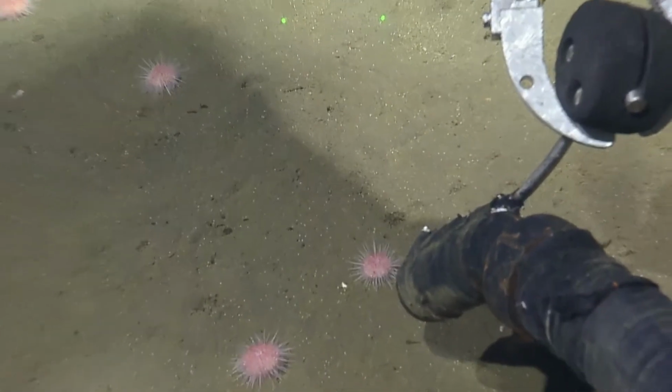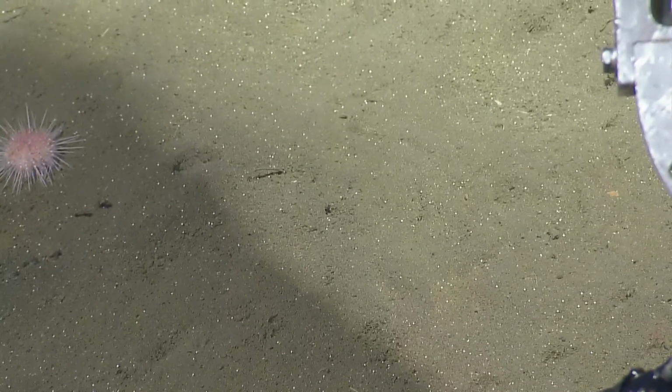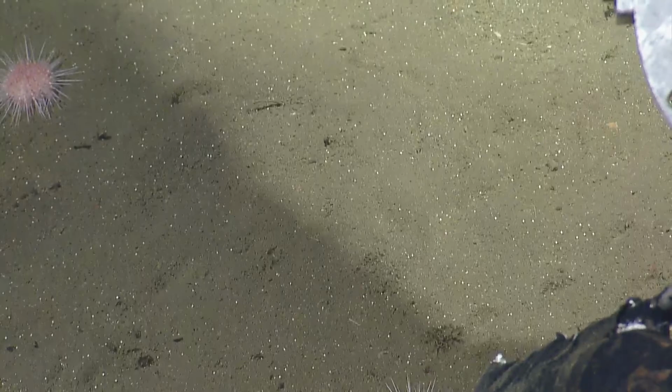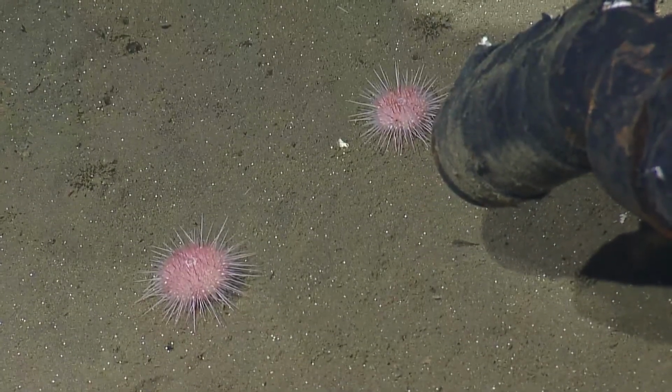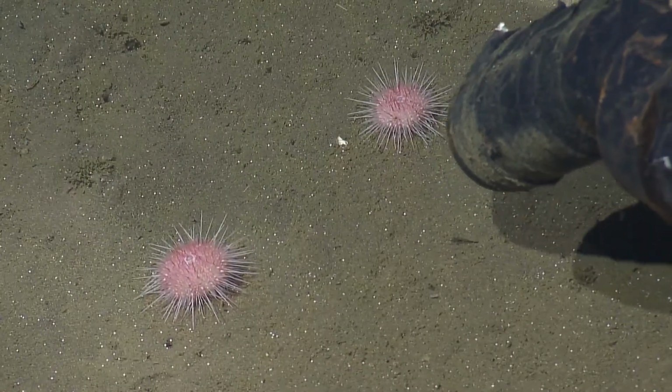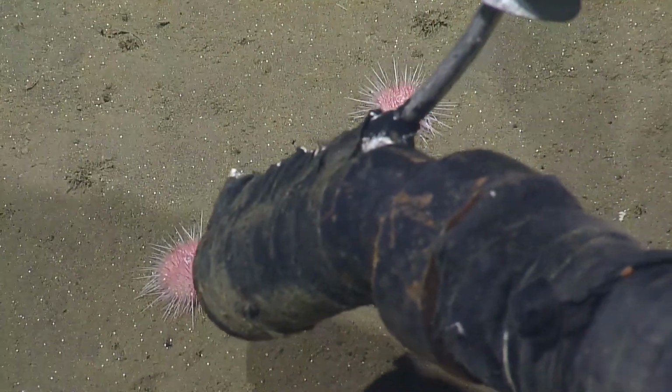You can just go for the bigger ones, I guess. Yeah. Maybe skip the one on the right and go straight. Play it safe. Yeah, go for the bigger ones. And so we're collecting these for the microplastic study? Yes.